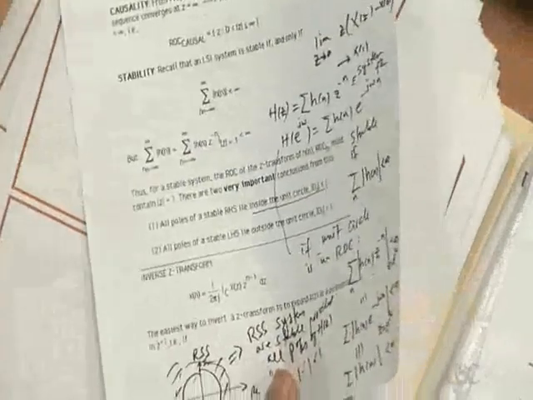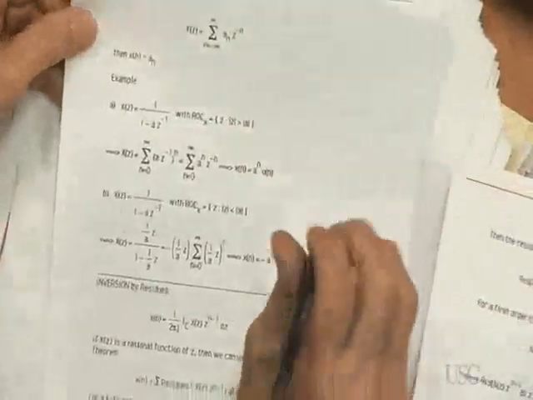So you probably won't have to do an inverse Z-transform on the exam, but just for completeness, I will give you some examples in sample homework set number 3, which you don't have to turn in.